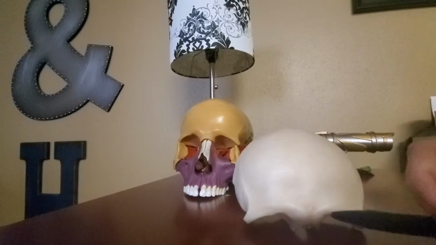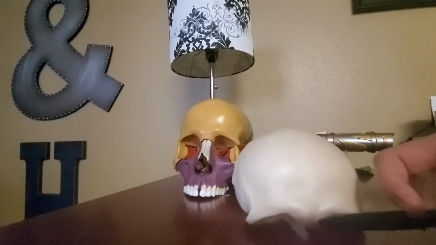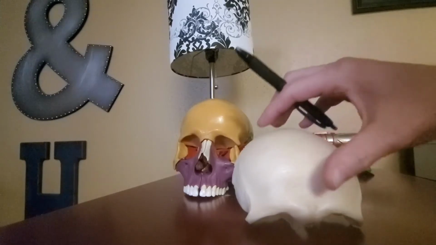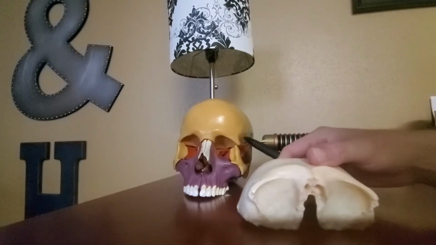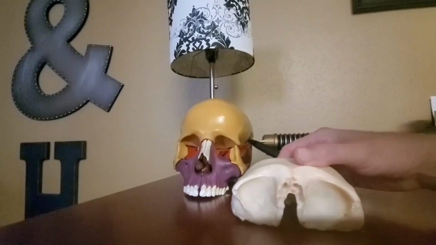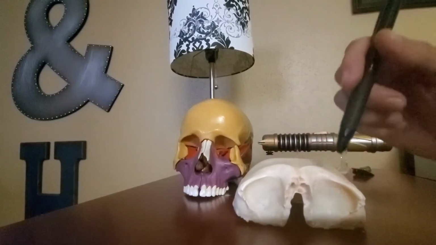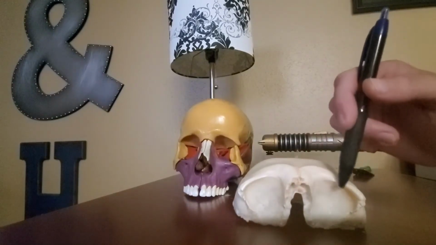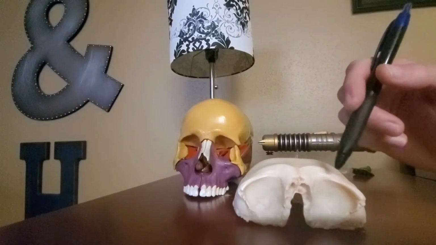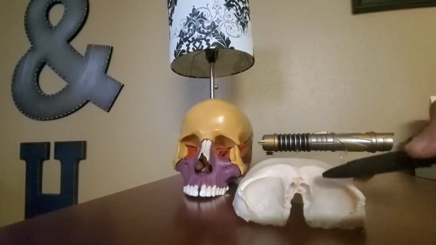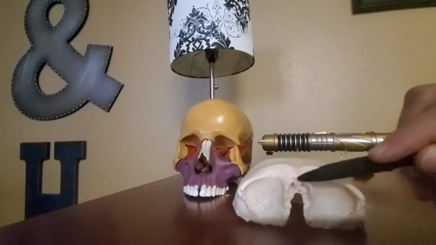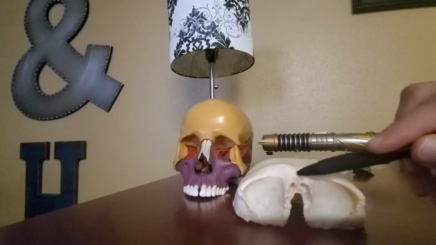Then, if we go around the border of the orbit, that's going to be the supraorbital margin or the SOM. And if you remember, you can use both names. You can put SOM or supraorbital margin. If I'm turning this up, we can see that margin a little bit better, that supraorbital margin. And moving down here, we have where the nasal spine would be. That's where your nasal bone connects. It's called the nasal spine.